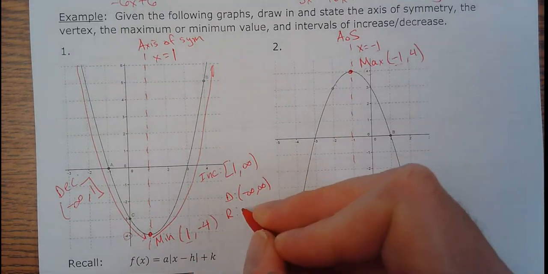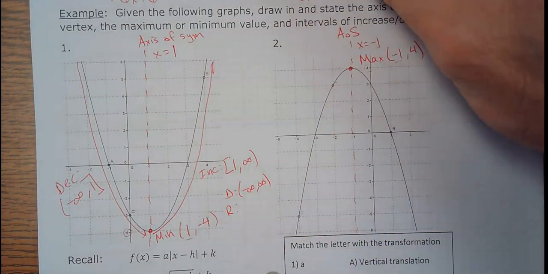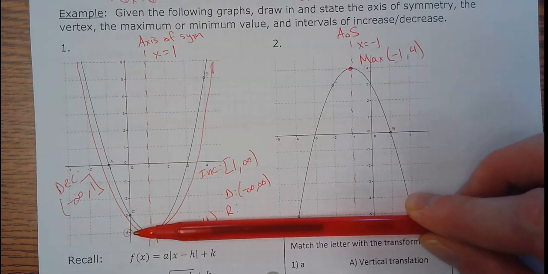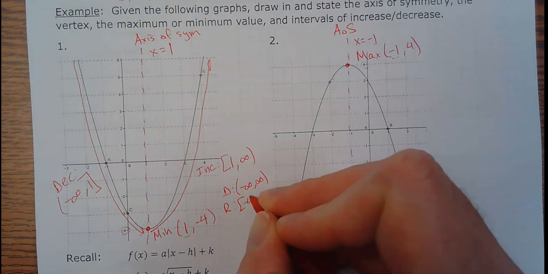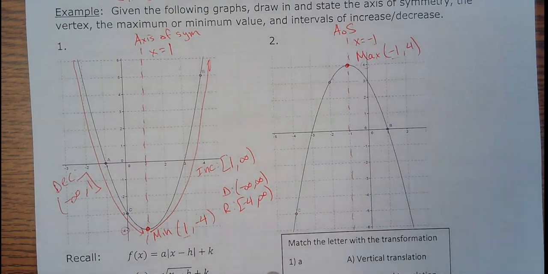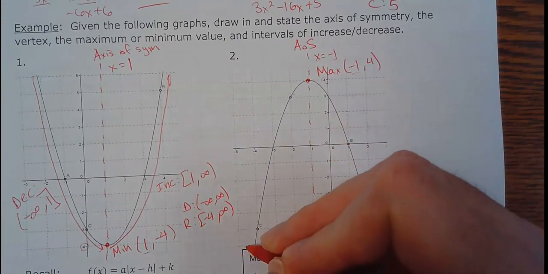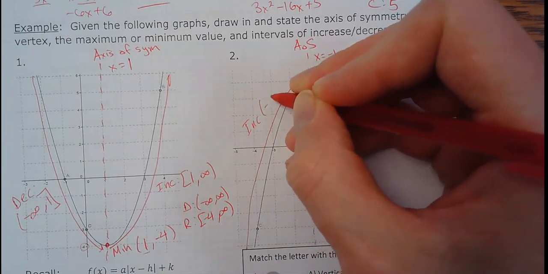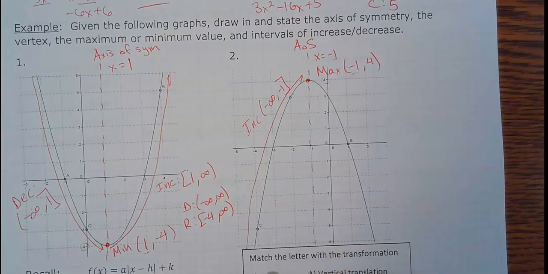Now for this one, the range then, remember, think range is up and down. It goes up forever, but it doesn't go down forever. It stops right here at -4 on the y-axis, so it's going to start at -4 and go off to infinity. Okay. This guy over here, increasing, decreasing. It's actually increasing on this side, so it's increasing from -infinity up to -1. -1 is included.